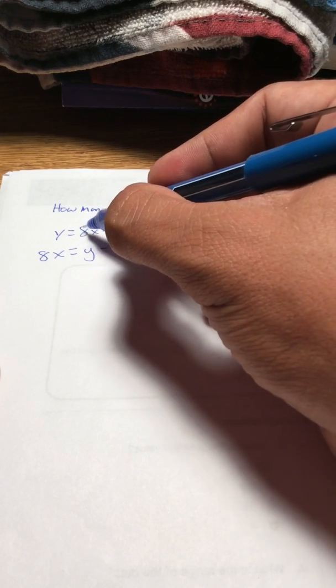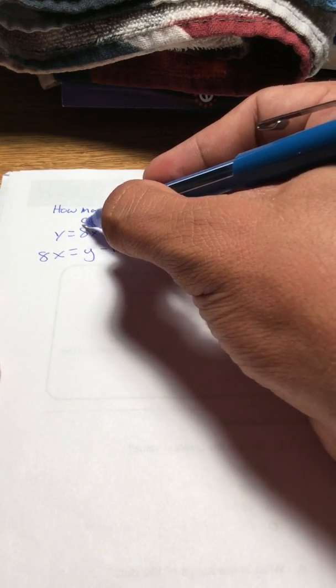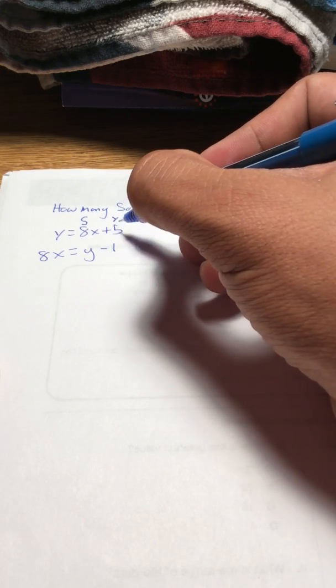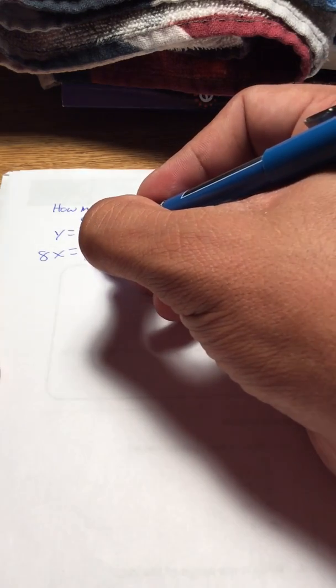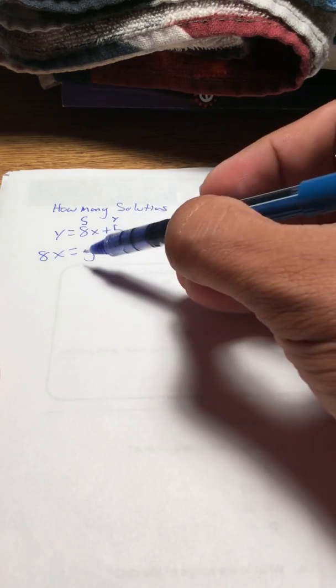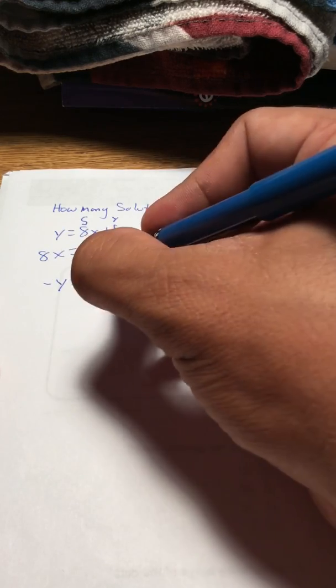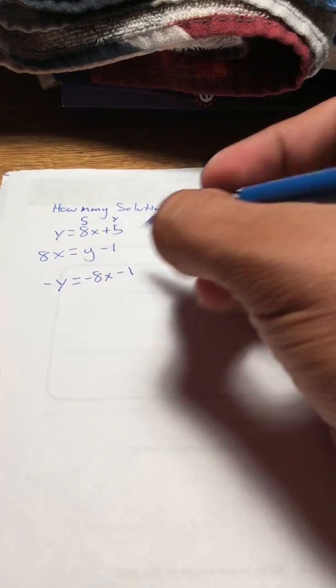So I know that the slope is 8, and that the y-intercept is 5. All right, so what I'm going to do is move this y over there and move the 8x over here. What happens when you do that is that the sign changes. So this is fine. I already know what that one is. So I'm going to move the y over here, makes it negative y. I'm going to move the 8x over here, which makes it minus 8x minus 1.